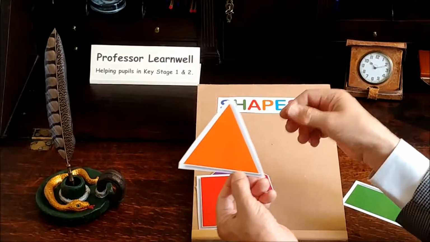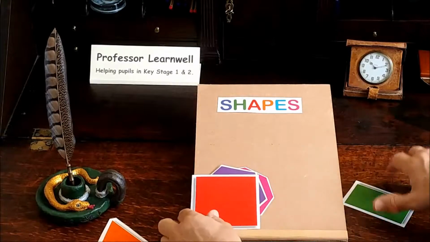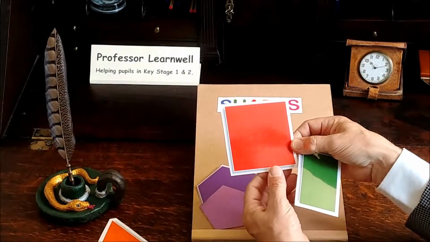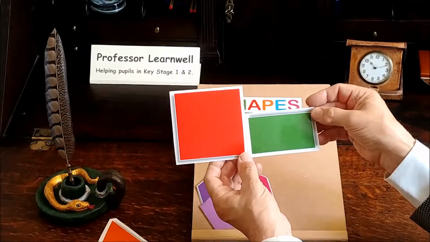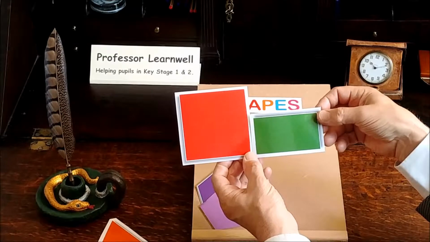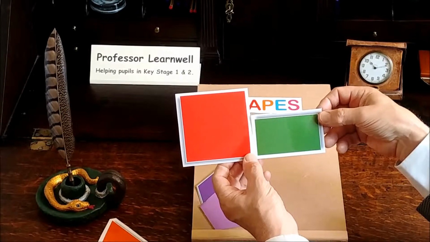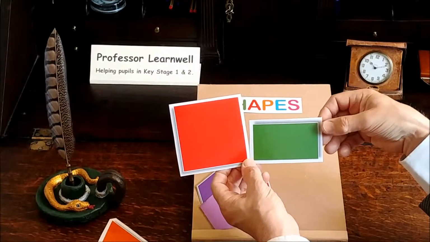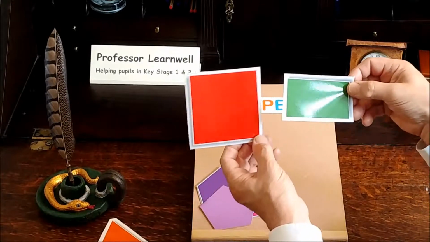Now, let's have a look at the next typical 2D or two-dimensional shapes. And both of these, I'm sure you know, are rectangles. They are part of the quadrilateral family of 2D shapes. Quad meaning four, quadrilateral, four-sided shapes.